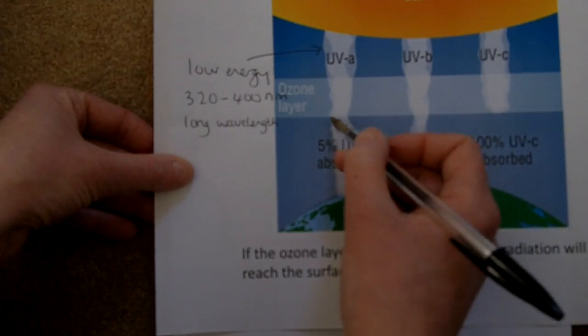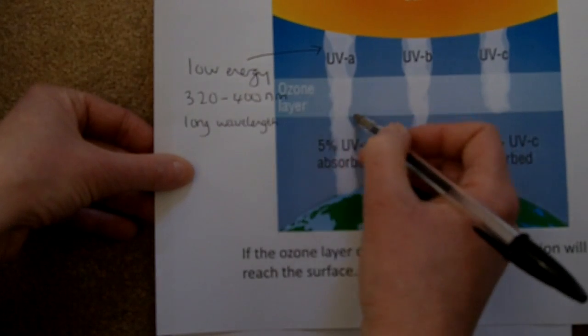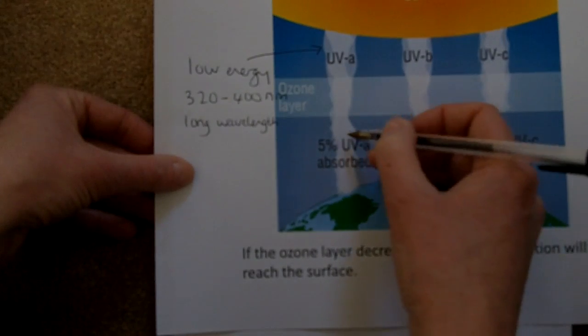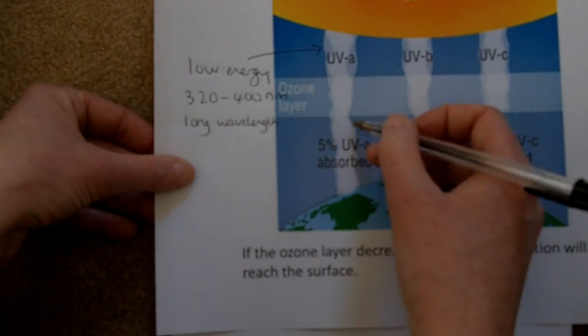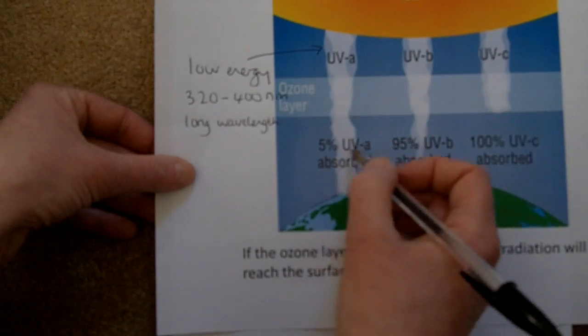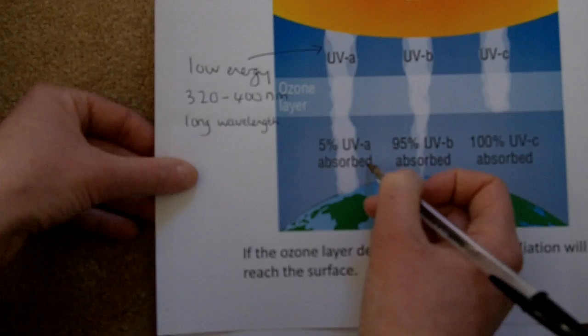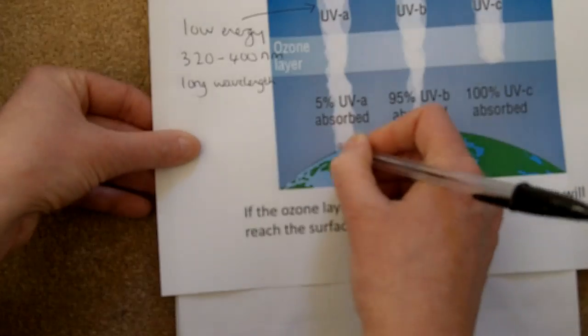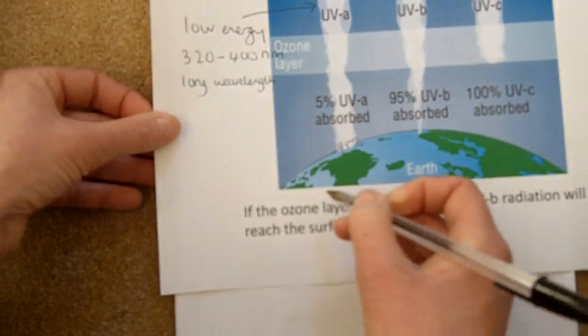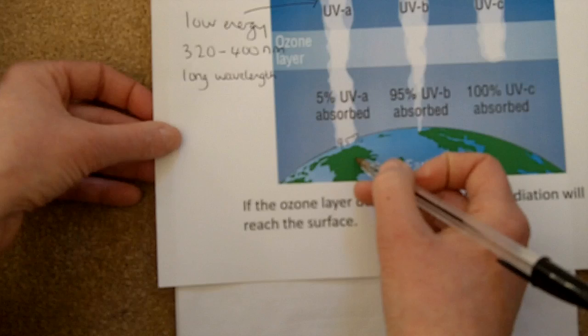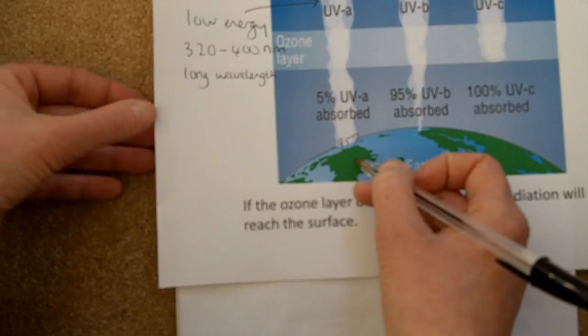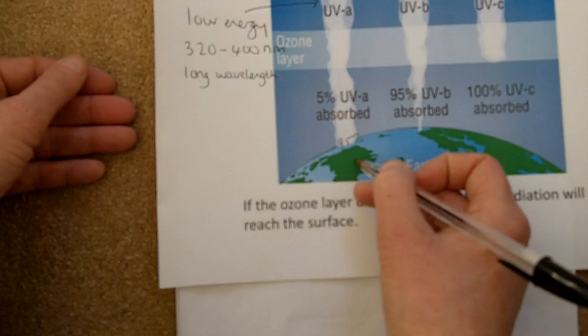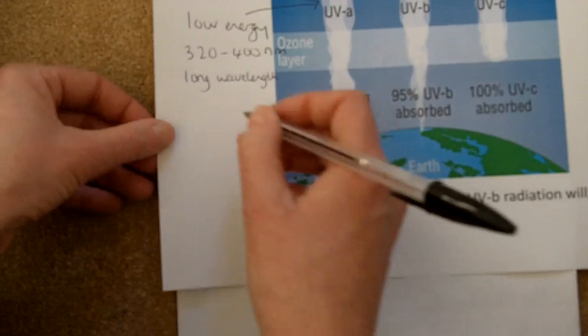The ozone layer in the stratosphere absorbs 5% of the UVA, so therefore 95% hits the Earth and comes through to the Earth. But we're not worried about it because it is low energy and it does not cause any harm.